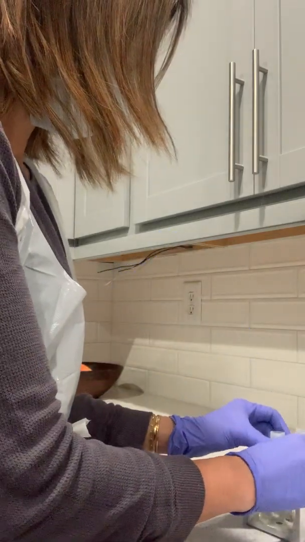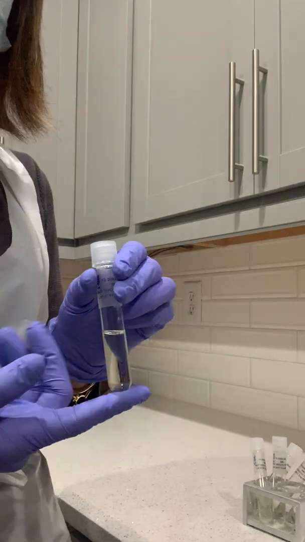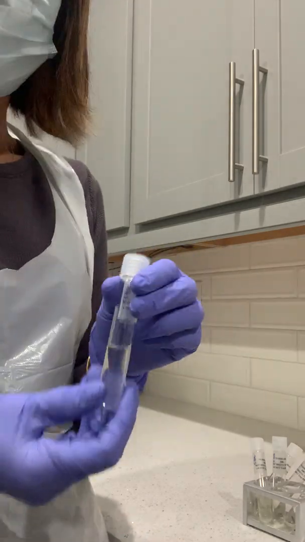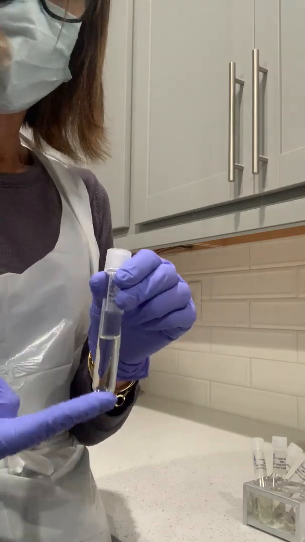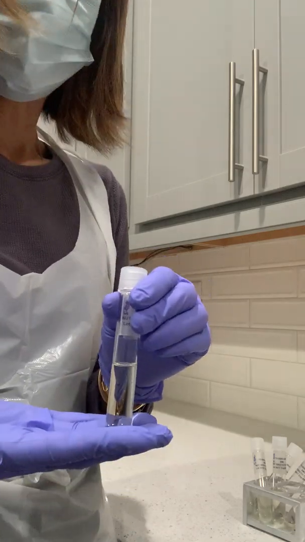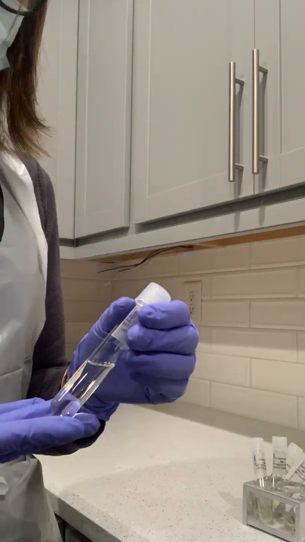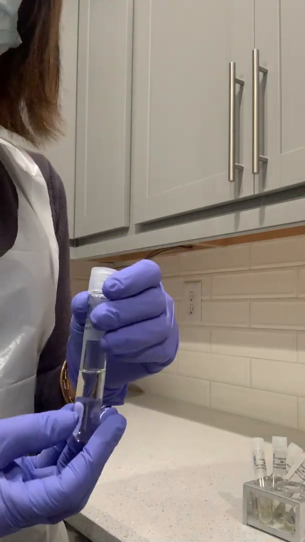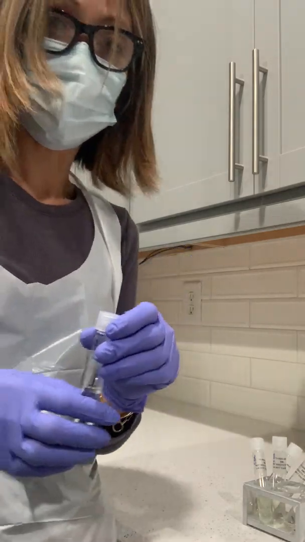And lastly, this is my 15% sodium chloride, and this also didn't have any turbidity or cloudiness in the broth, so the organism did not grow. These are the results for my pH testing and salt tolerance.